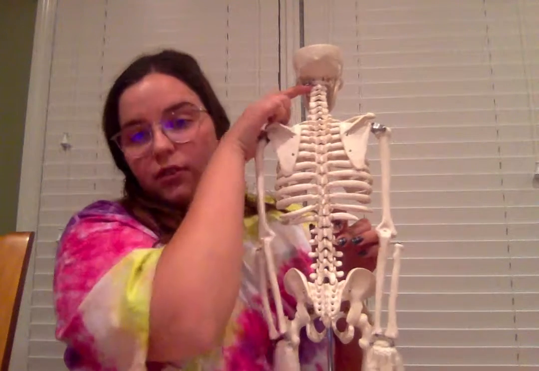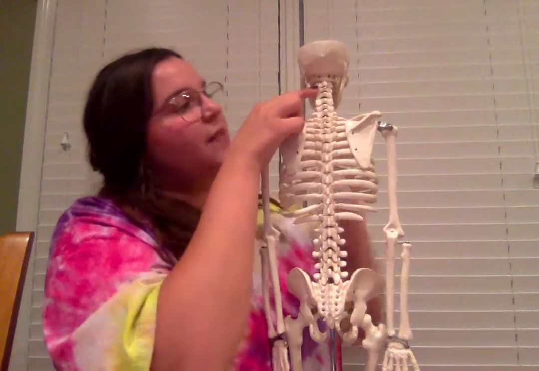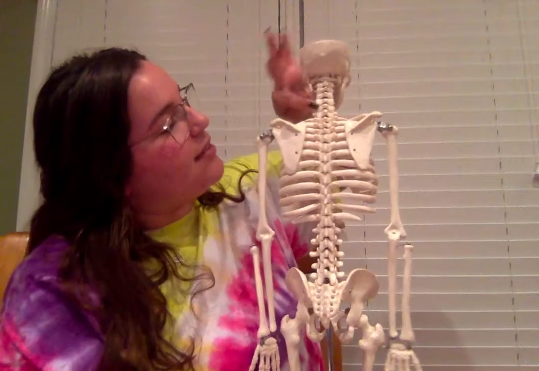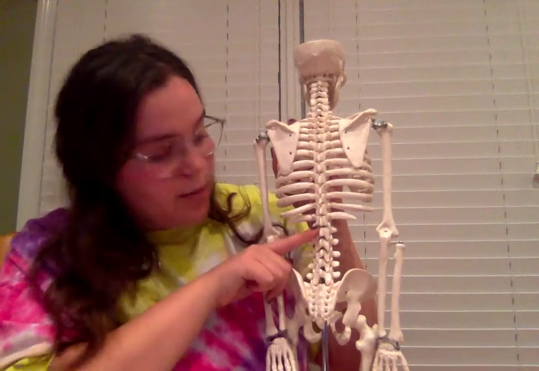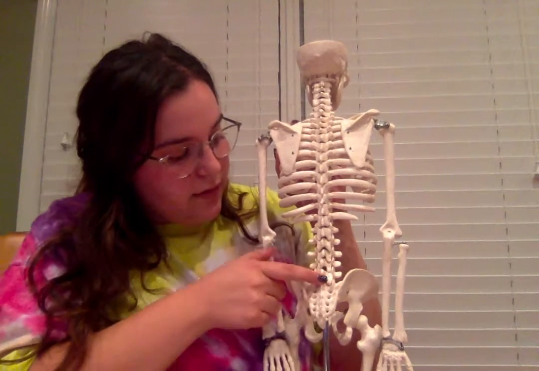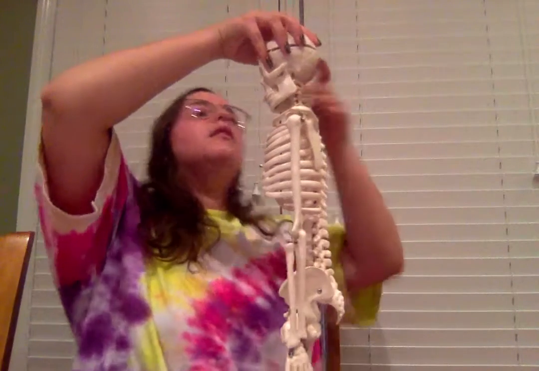Right here is the cervical vertebrae 1, also known as the atlas, and then cervical vertebrae 2, which is known as the axis, and then C3, 4, 5, 6, and 7. Next, we move on to the thoracic vertebrae. Thoracic vertebrae 1, 2, 3, 4, 5, 6, 7, 8, 9, 10, 11, and 12. Then finally, we move into the lumbar vertebrae, which are 1, 2, 3, 4, 5, right here. This right here is the sacrum, and then this right here is the coccyx. So that is the full axial skeleton.